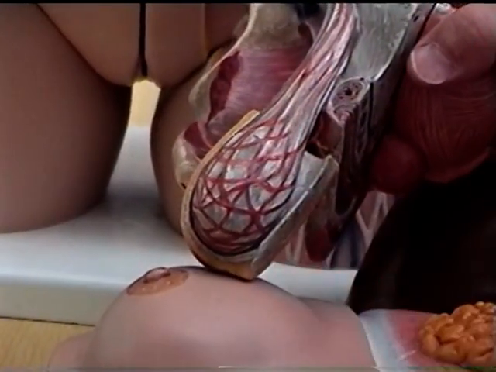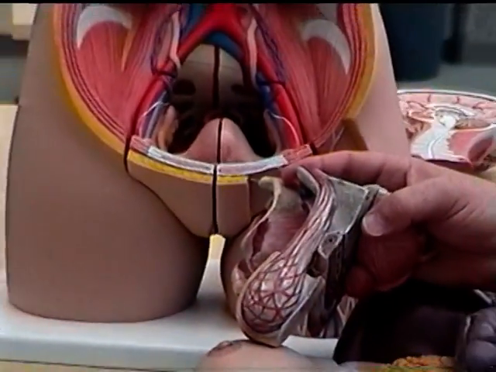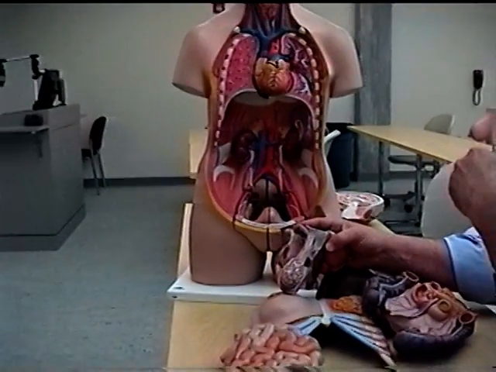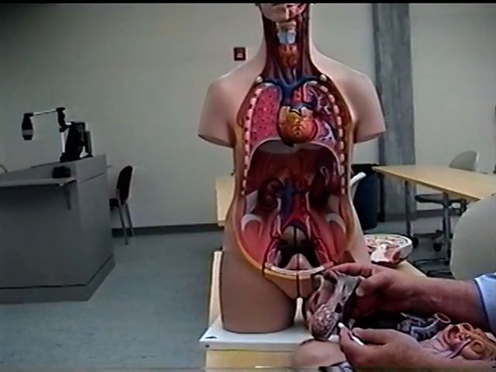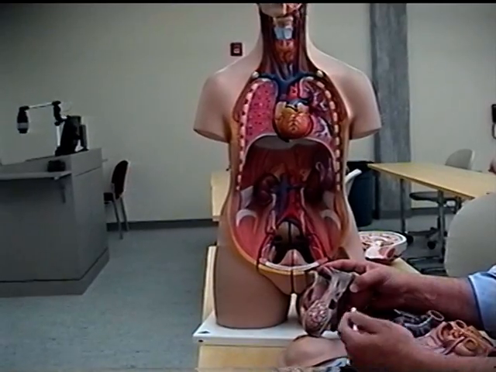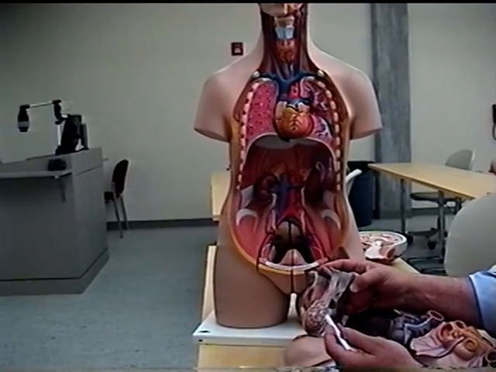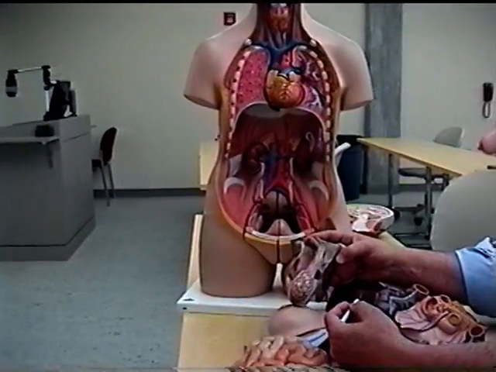So that concludes our overview of the endocrine system, and you're going to spend quite a bit of time in lab not looking at the organs themselves, but actually looking at them under a microscope and looking at the specific cells that produce the hormones that we just talked about.